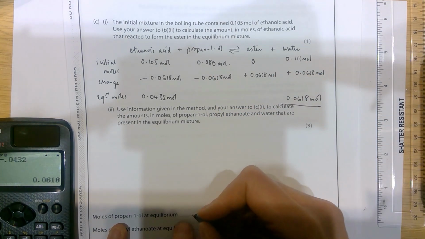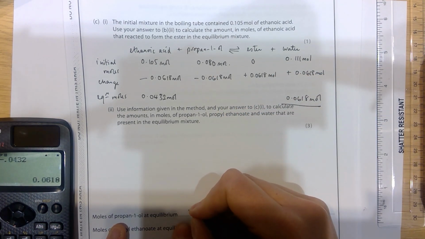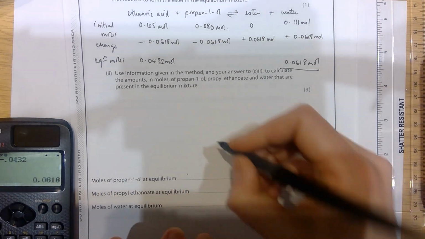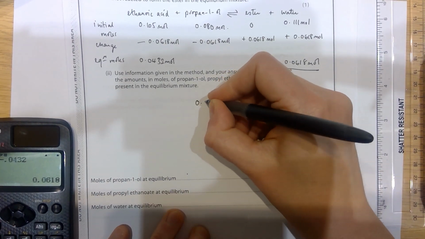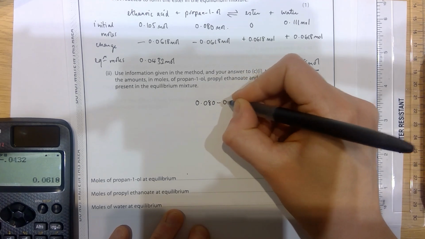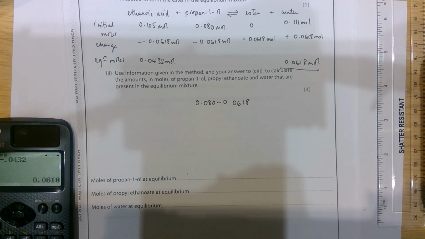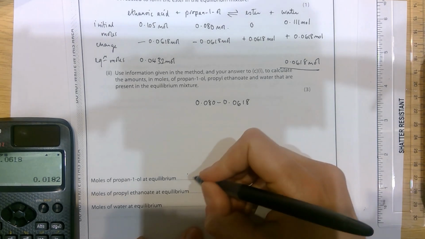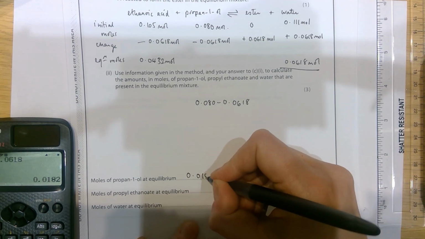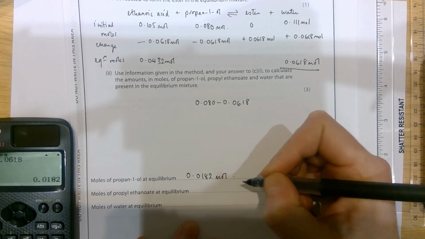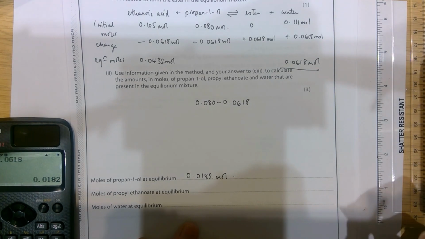So moles of propan-1-ol at equilibrium is, I can put it down here just to show my working, 0.080 minus 0.0618, which gives me 0.0182 moles.